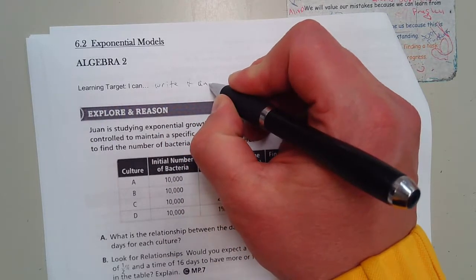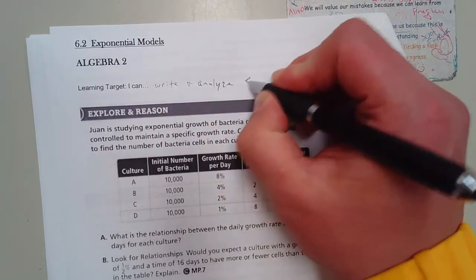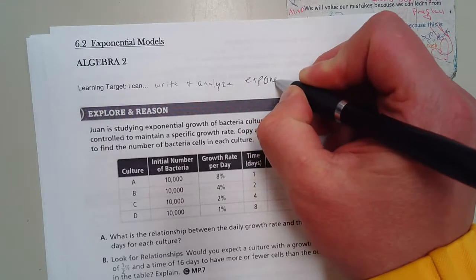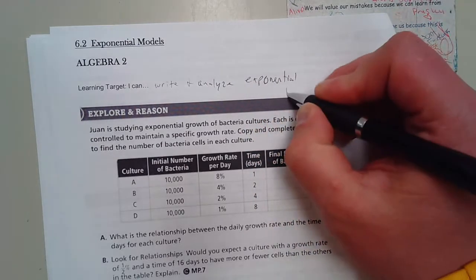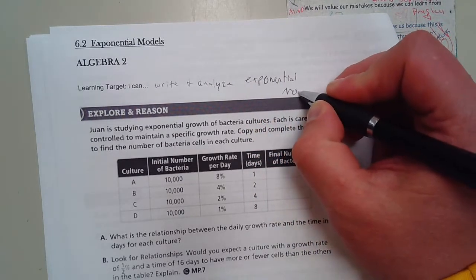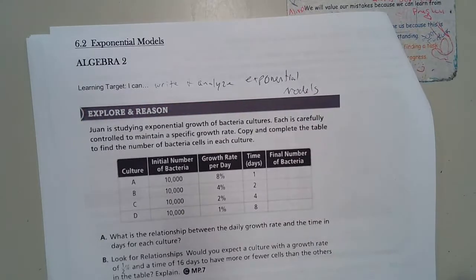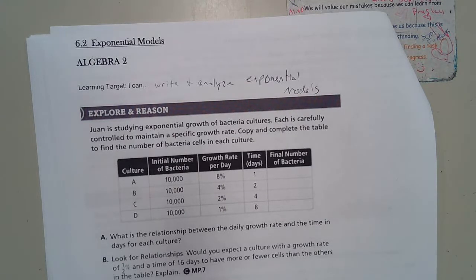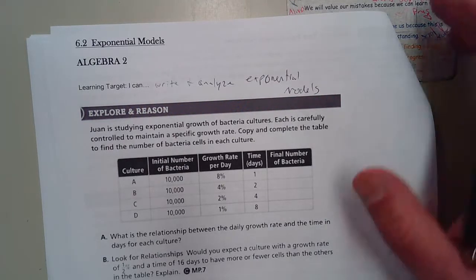So the goal is I can write and analyze exponential models. This means for different scenarios and whatever you're given, you should be able to create a model or an equation that shows what's going on. And so you're going to see a pretty broad spectrum of stuff here.